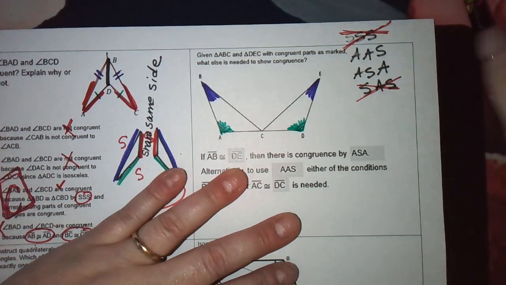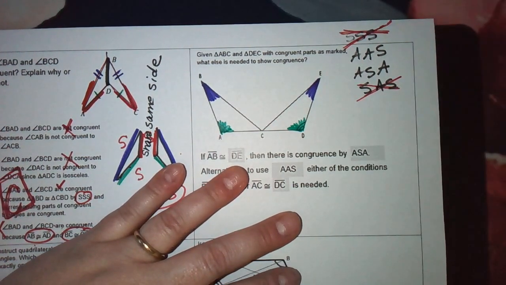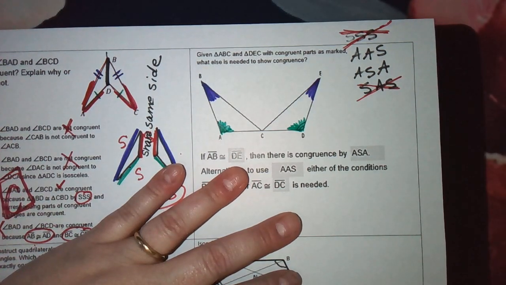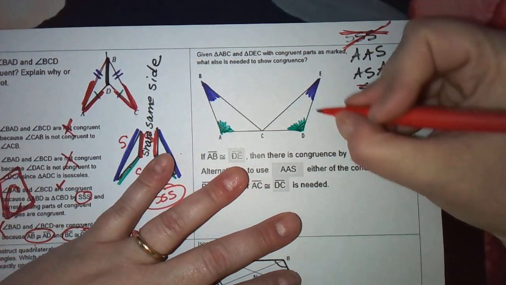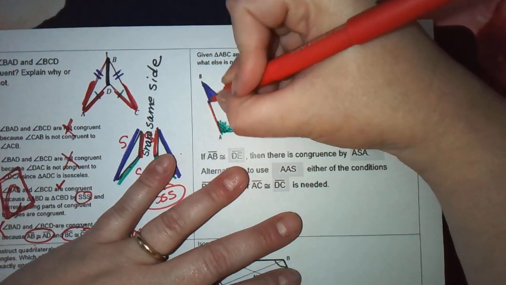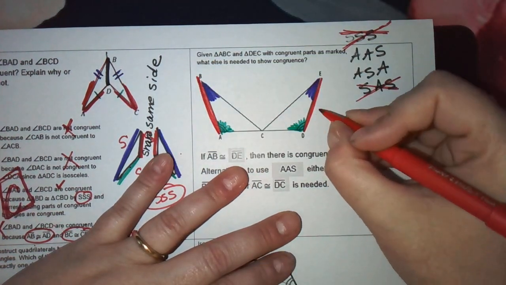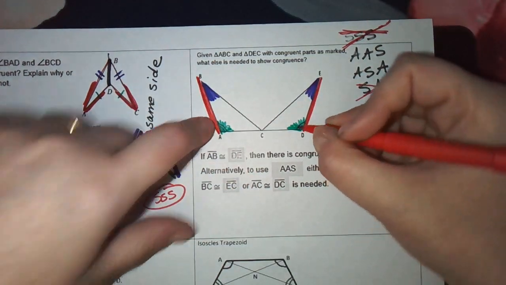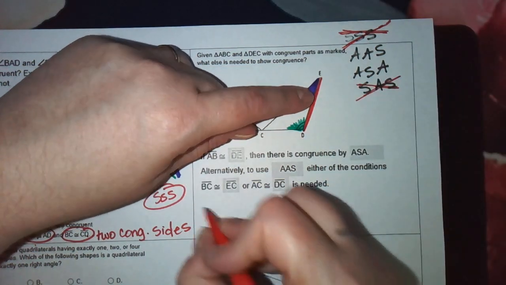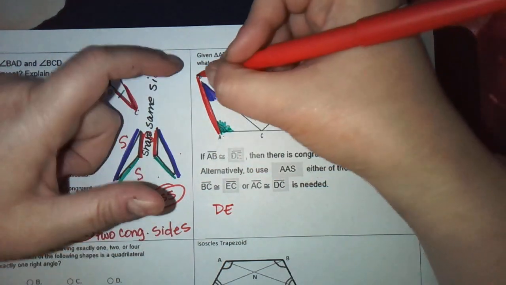So the only way we can be congruent now is if the side in between these two angles is equal. What's that side in between the two? Let's see. In between these two angles is like DE and AB.